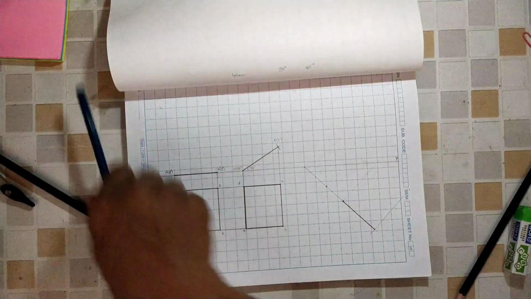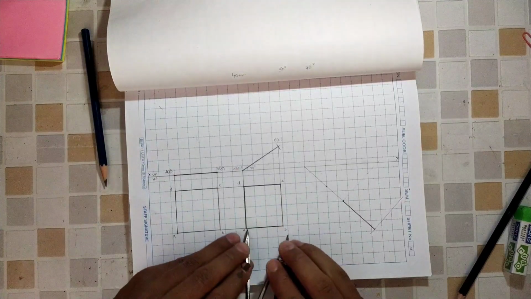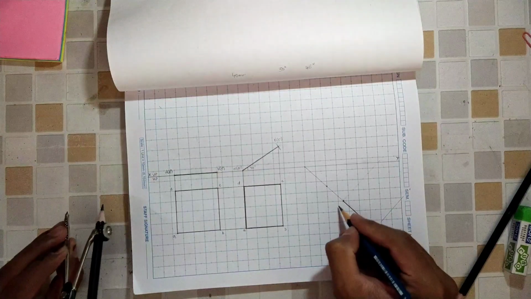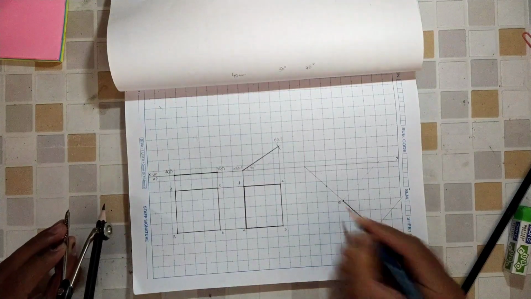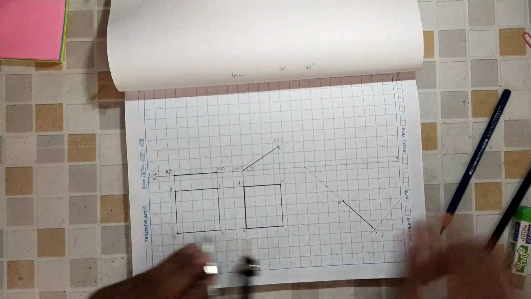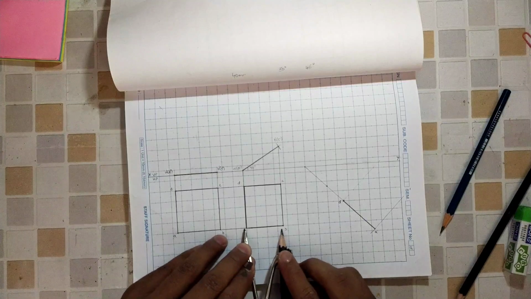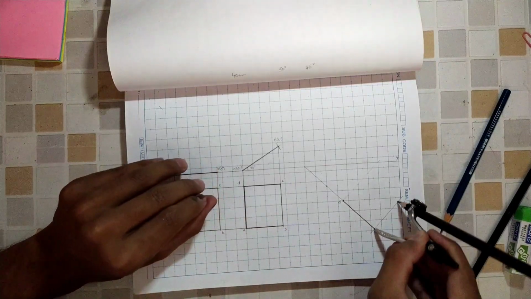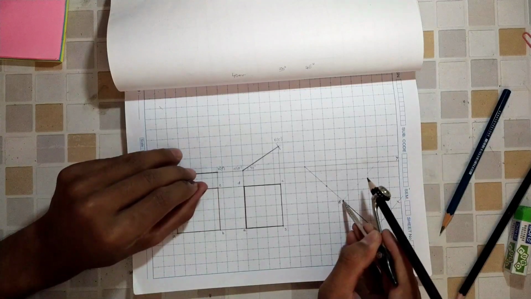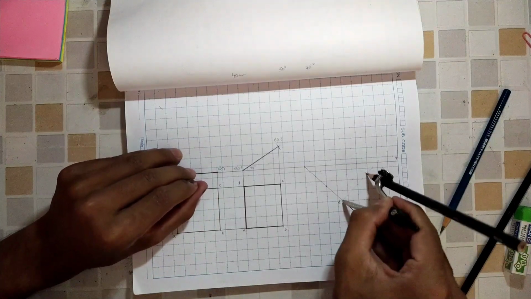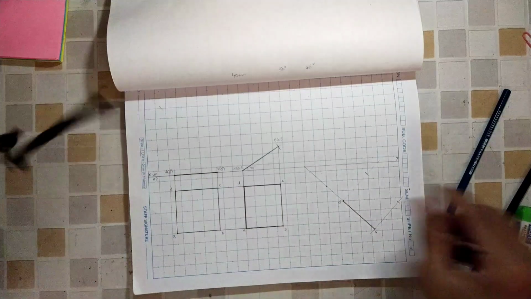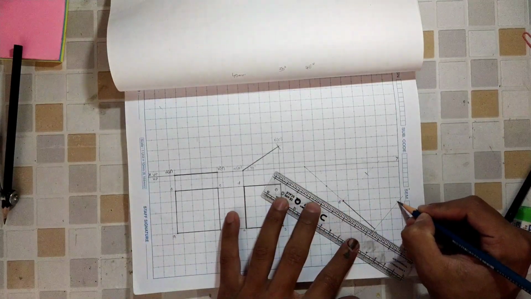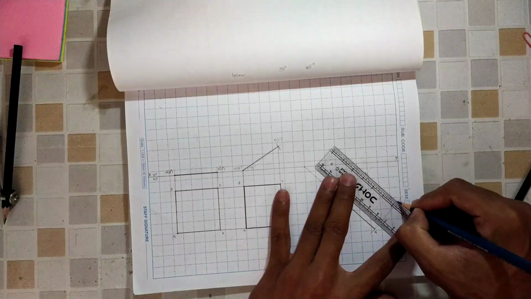Okay. Then again you need your compass. Measure A to B now. Okay, so let me just write, this is my D and this is my A point. So now I will measure A to B exactly. Okay, I will keep the compass on A and cut like this. I will keep it on D and cut like this. Okay, so then what I will do is join from this point to this point.